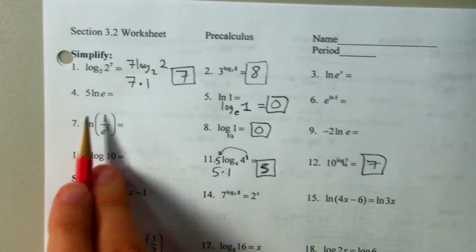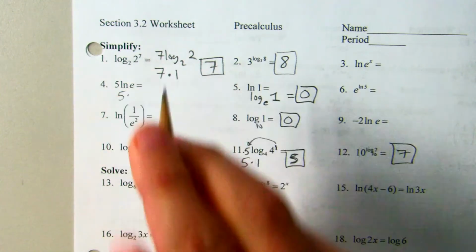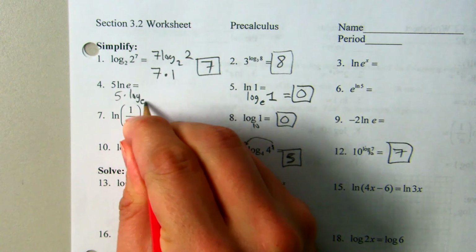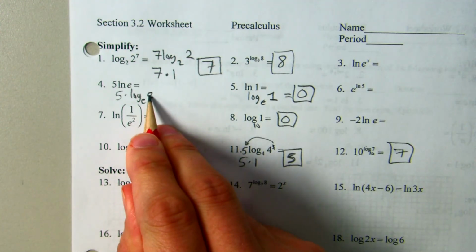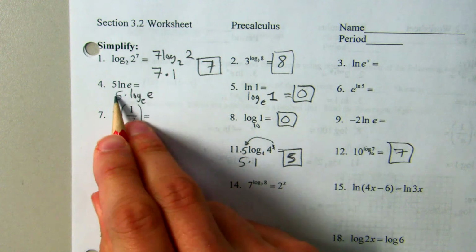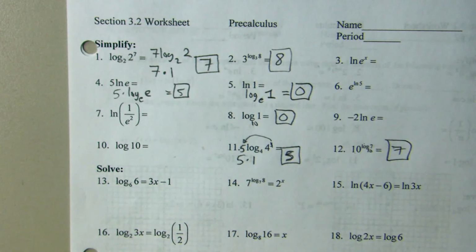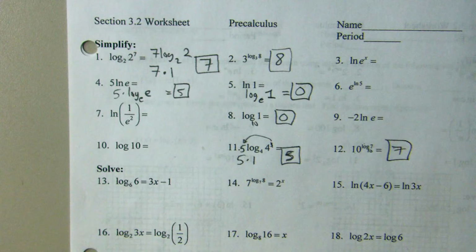Okay, let's look at number 4. It has a second part too. 5 times the natural log of e means log base e of e. So e to what power gives you e? Multiply that by 5, and you've got your answer. Anytime the base and the argument are the same, it equals 1. Okay, there's another question that applies that same property.